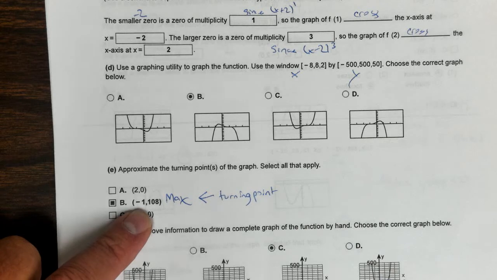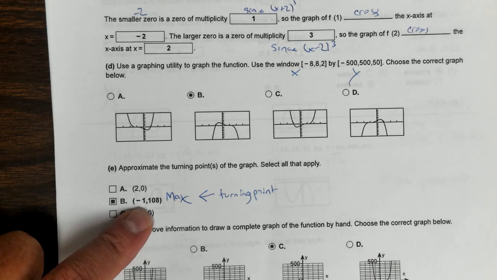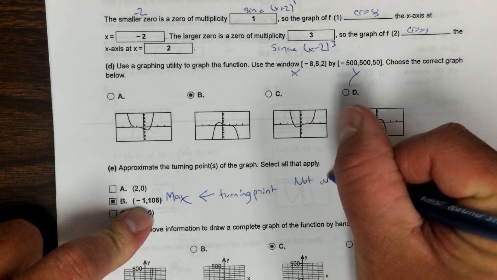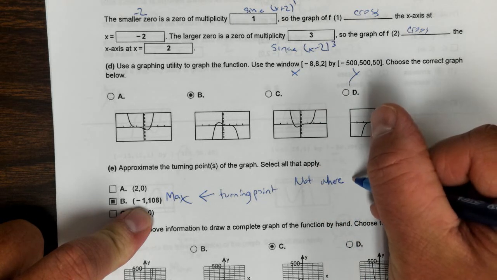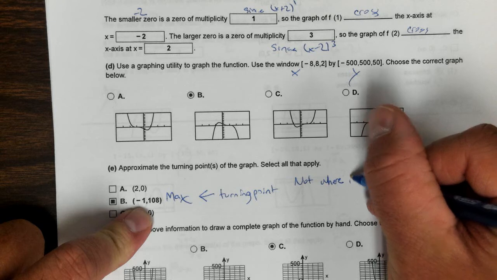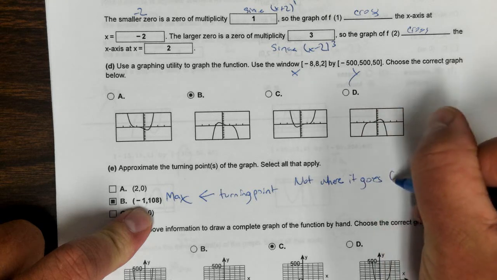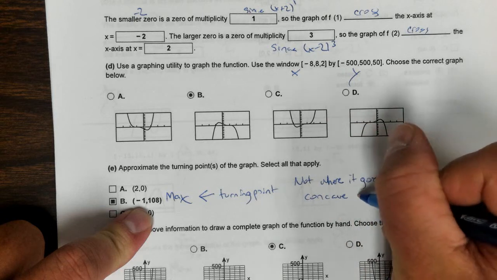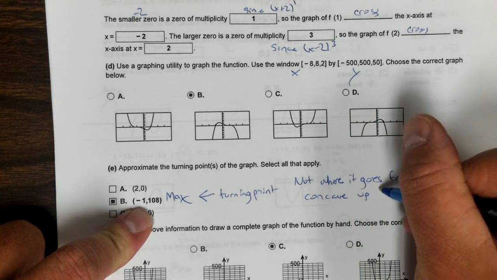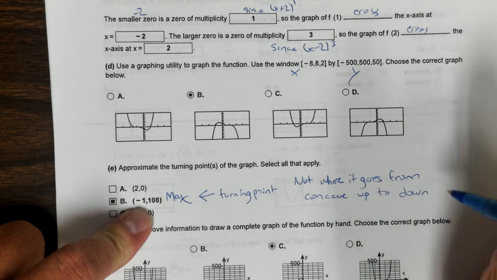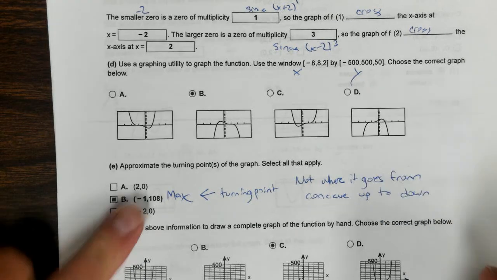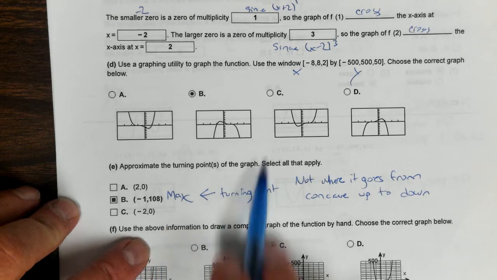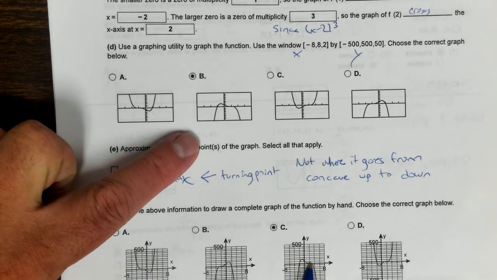So we're not talking about where it changes from concave up to down. So just simply your maximum, and then that'd be your graph that's similar.